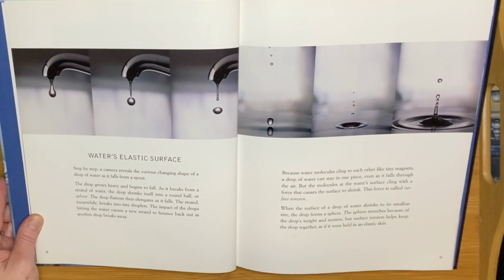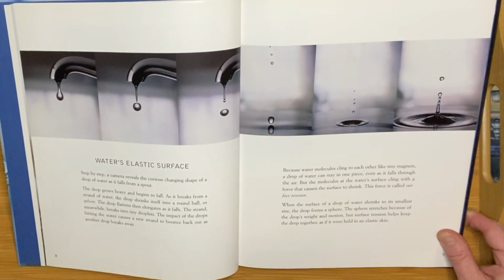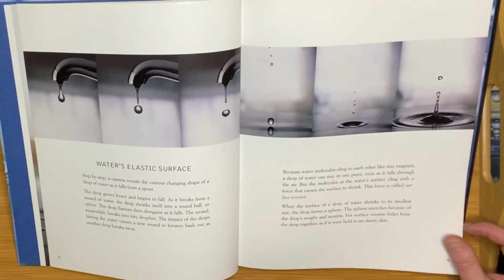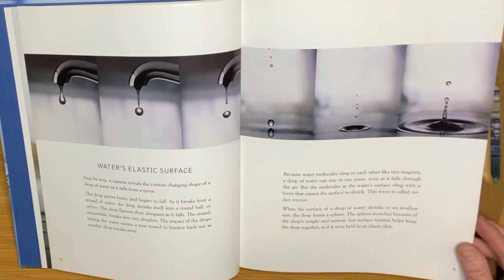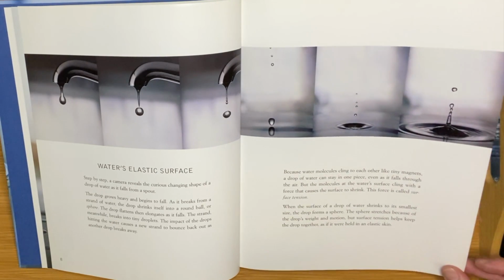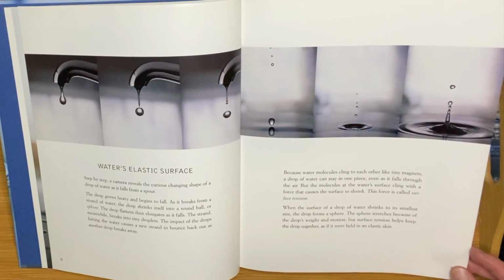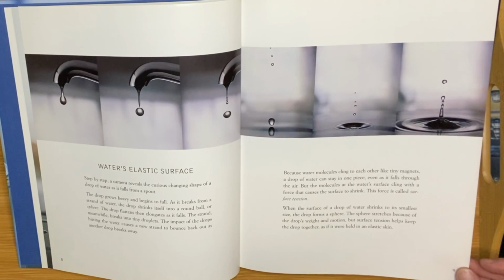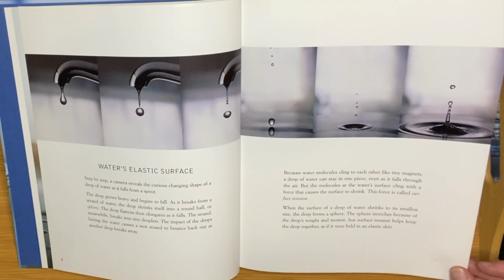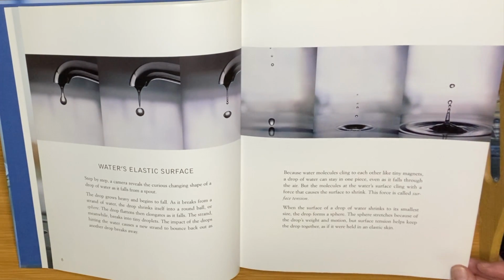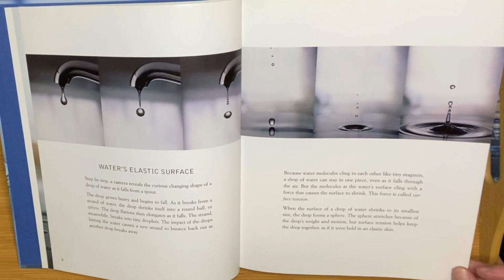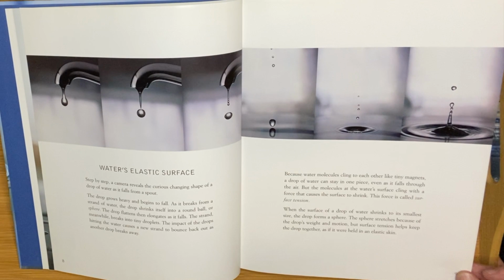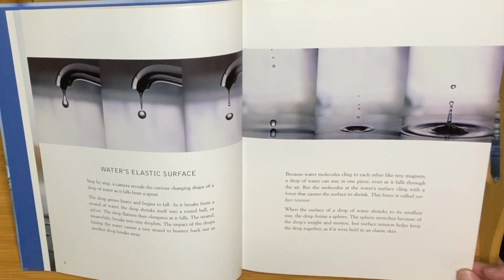Because water molecules cling to each other like tiny magnets, a drop of water can stay in one piece even as it falls through the air. But the molecules at the water surface cling with a force that causes the surface to shrink. This force is called surface tension. When the surface of a drop of water shrinks to its smallest size, the drop forms a sphere. The sphere stretches because of the drop's weight and motion, but surface tension helps keep the drops together as if it were held in an elastic skin.